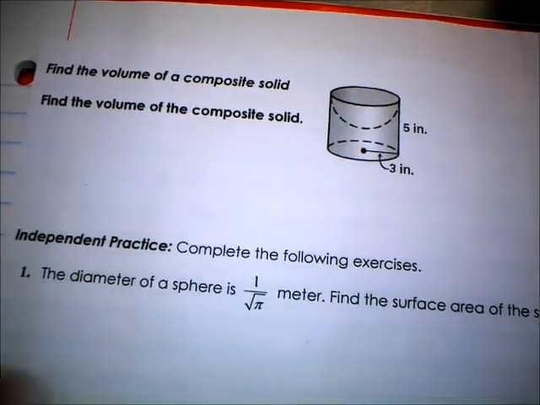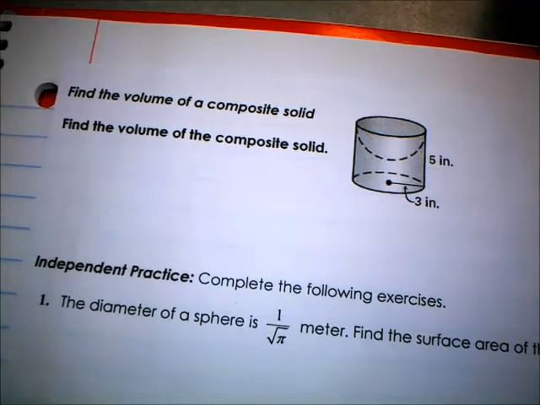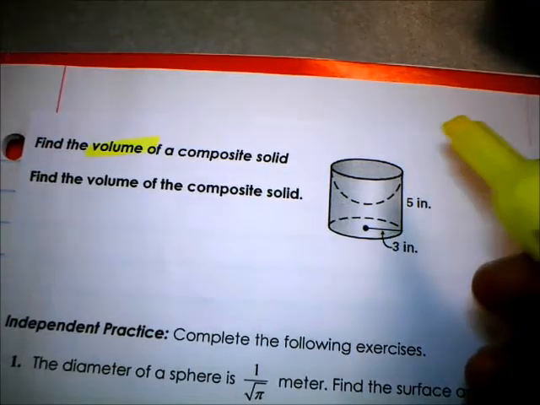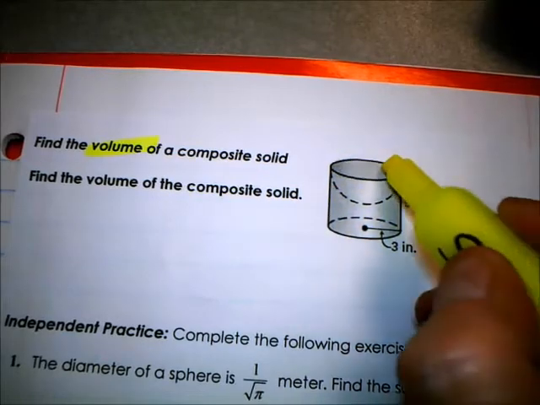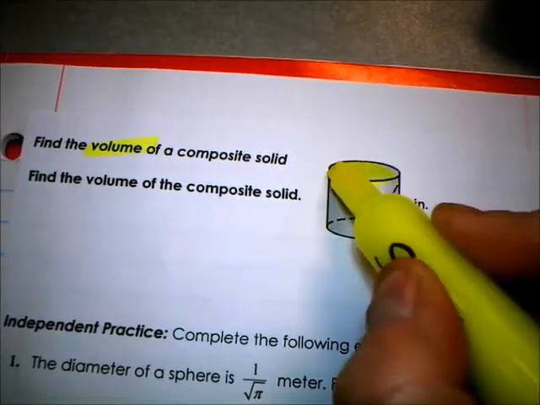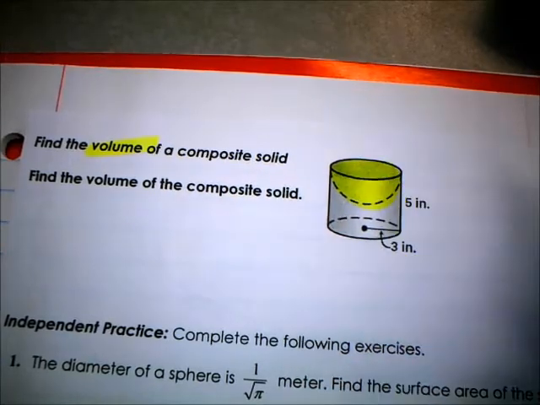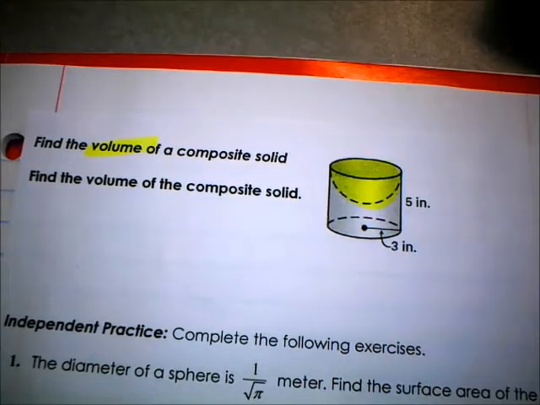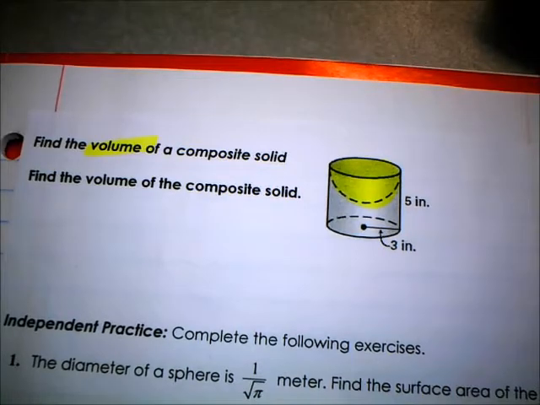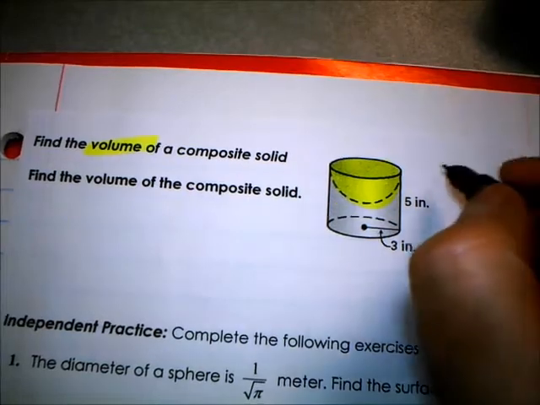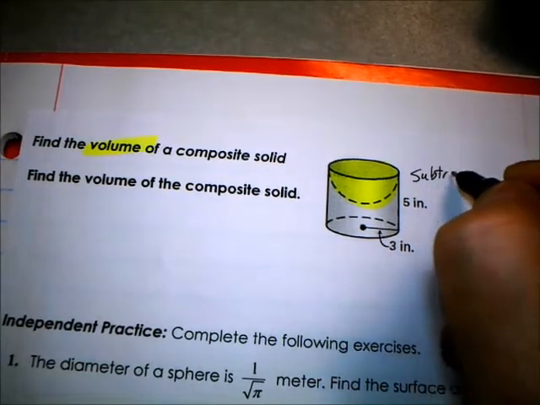Okay, if I go to my second page on page 87, it wants us to find the volume of the composite solid. So if I'm looking at my solid, notice I have a cylinder, but then this part here at the top, as well as this curving, is half of a sphere. So that part is actually removed from my cylinder. Since it's being removed, that means I will be subtracting my values once I get the calculations.